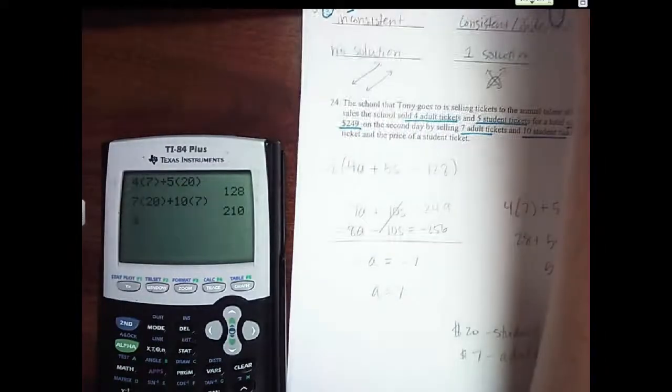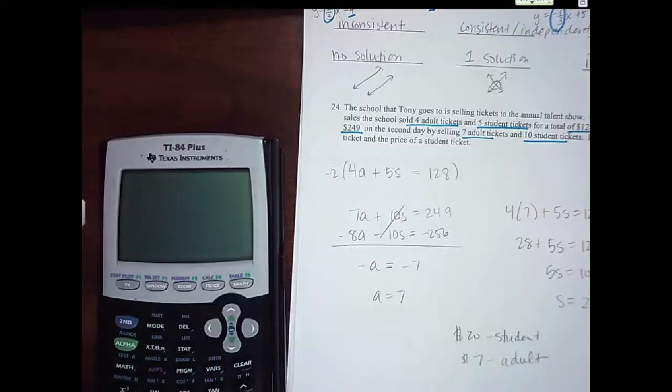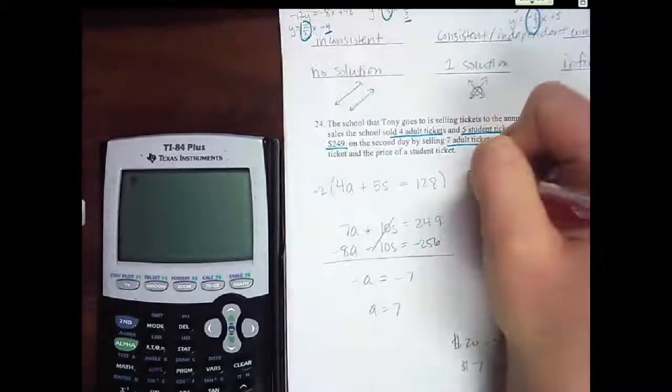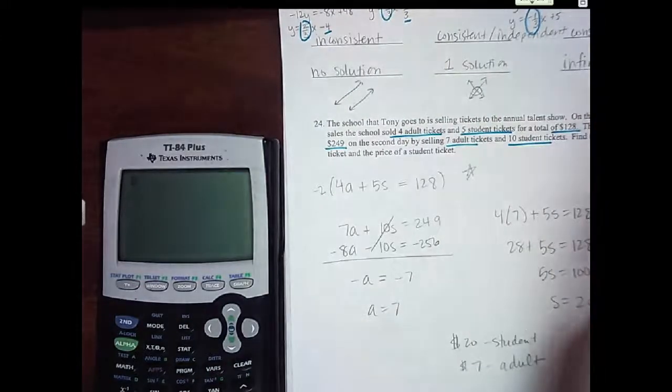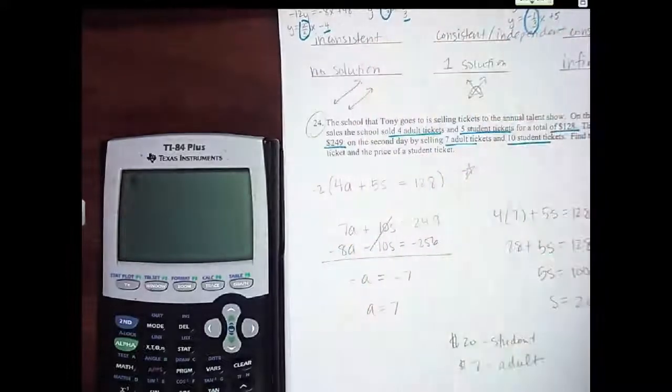Okay, let me pause this and see if I can fix this. Okay, so I think the numbers are off on this one, so I'm going to try and fix this. And then if you want to just look at the key, I'll get it corrected on there or in class.